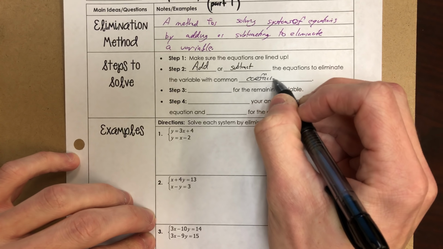I'm not gonna write that. 18 plus 6 gives us 24. And then we're gonna divide both sides by 8. That's gonna cross out. We're gonna have x equals 3. And now you're gonna plug this 3 into either equation up here. So go ahead and figure out what the coordinate pair for number 6 is.